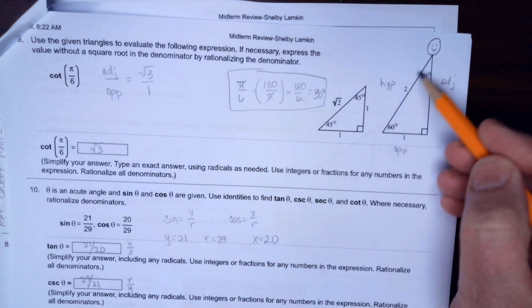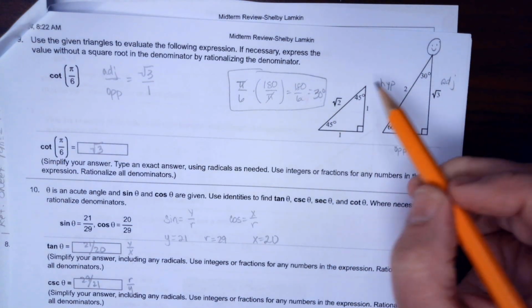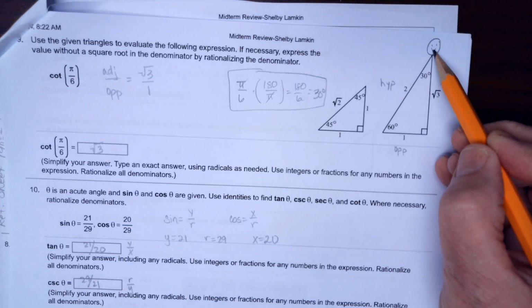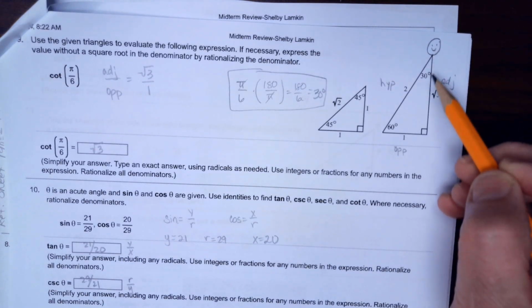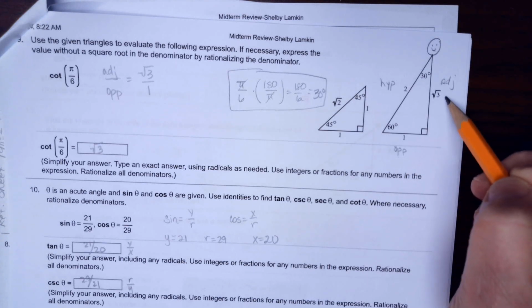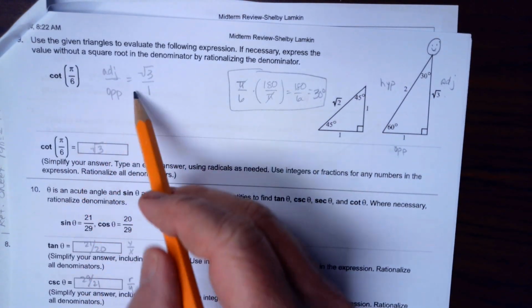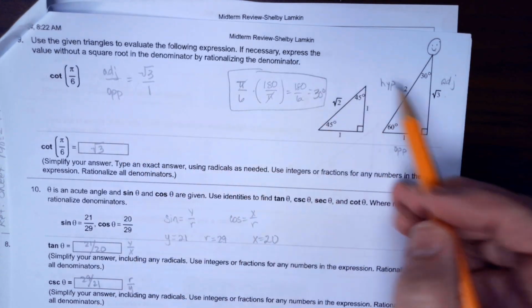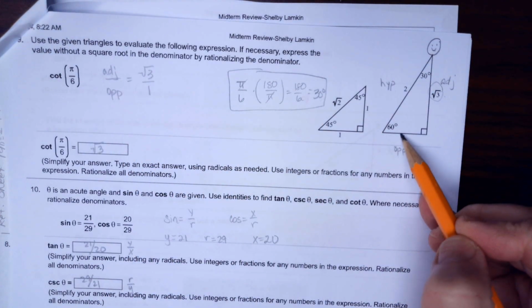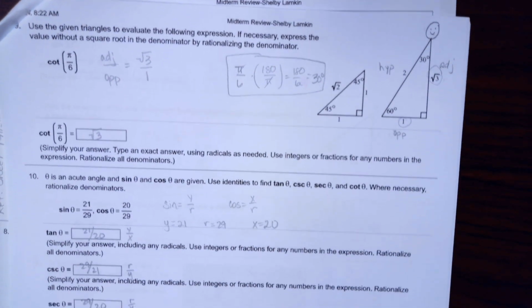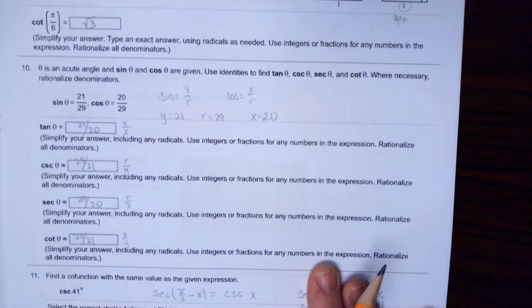So I knew I was going to use this triangle, and 30 degrees was the angle that I was most interested in, so I put my smiley face there. From smiley face, this is the opposite, this is the adjacent, and this is the hypotenuse. So the cotangent is the adjacent over the opposite, so I grabbed those numbers, formed my ratio. I didn't have to do any simplifying, and that's my answer.